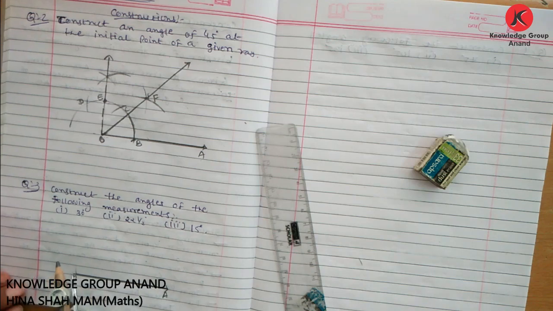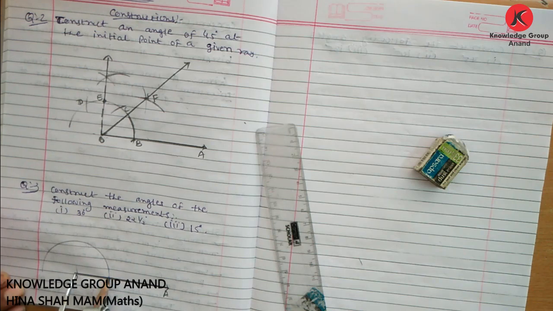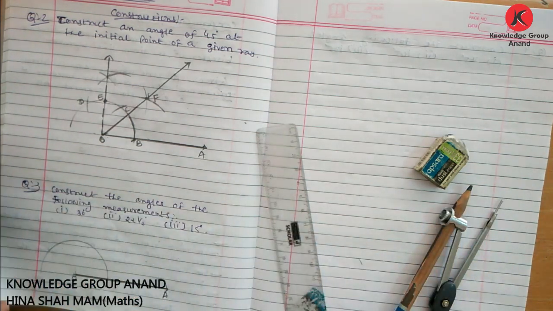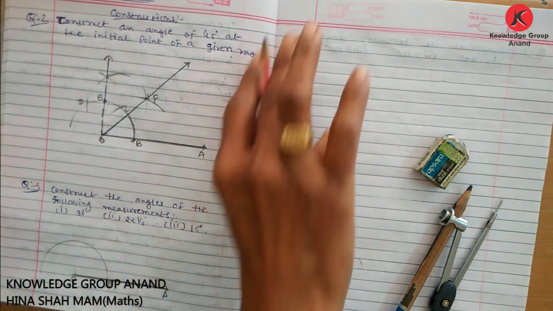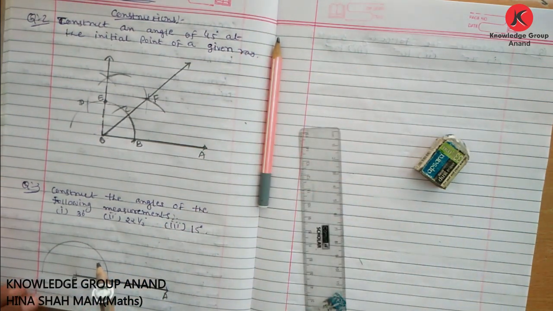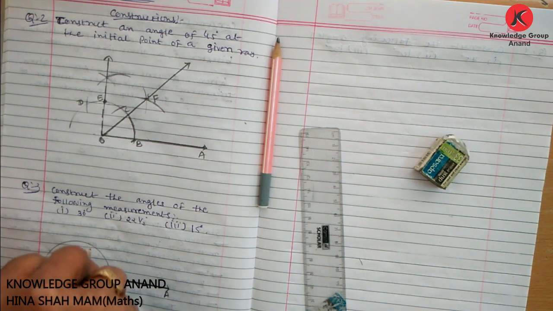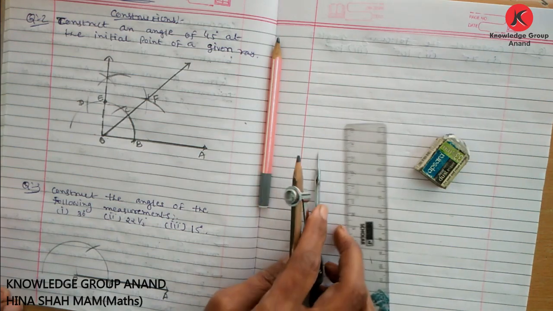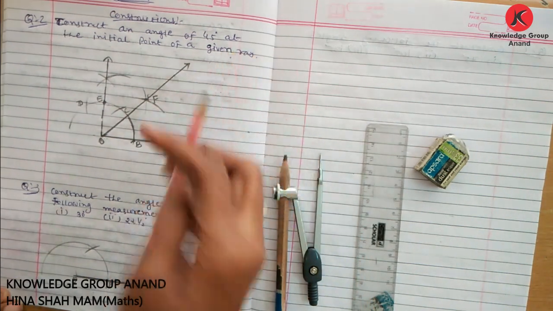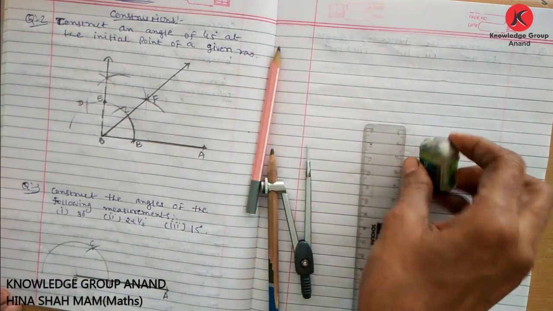Taking O as center with any radius, draw an arc which intersects OA at B. Now with B as center, draw an arc which intersects the previous arc at C. It is the measure of angle 60.